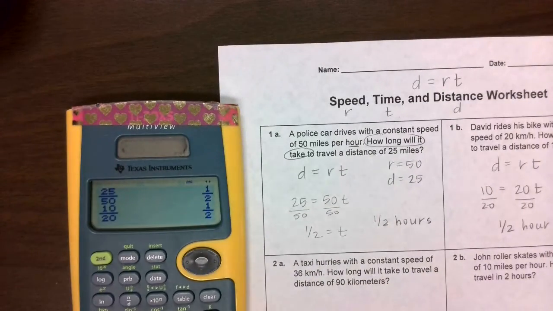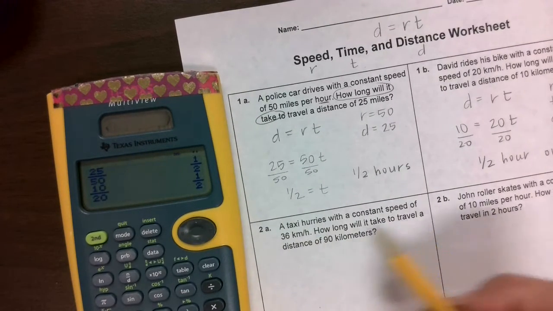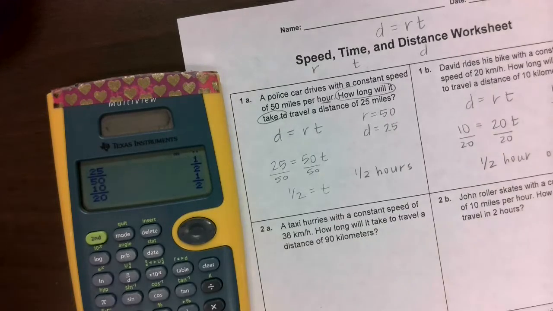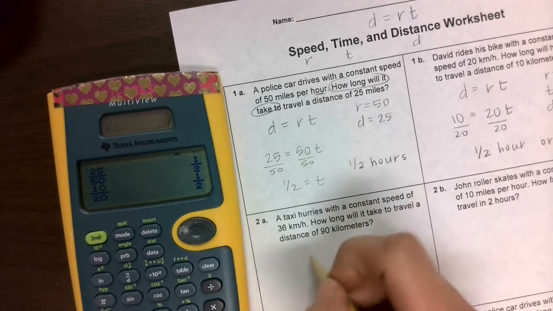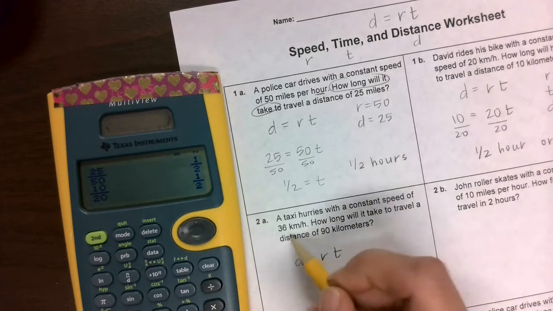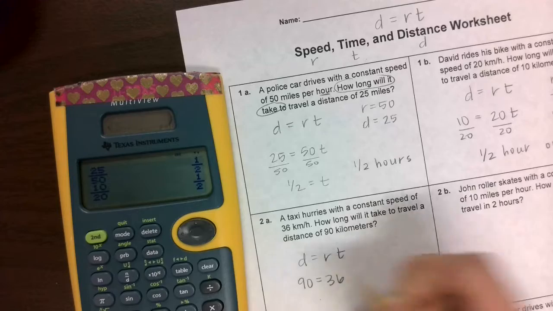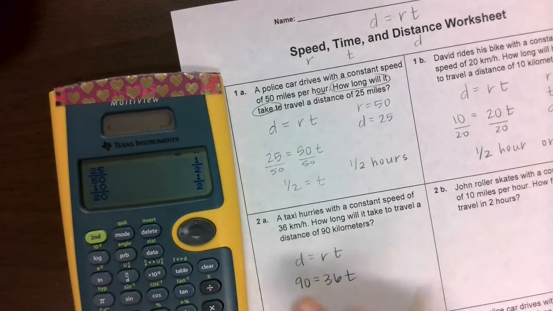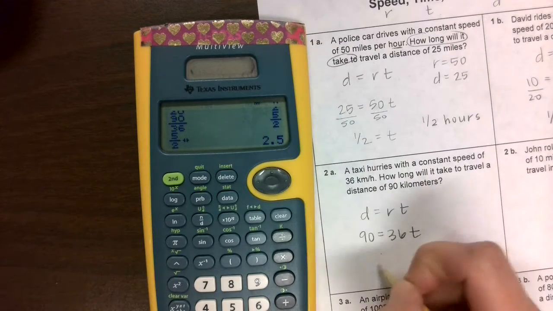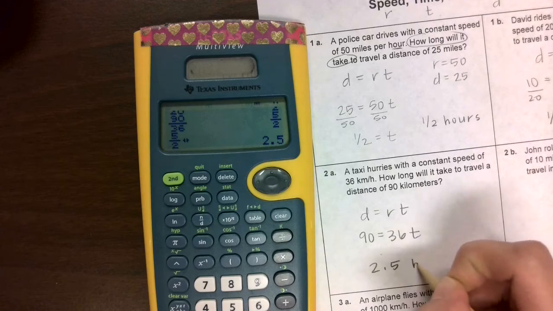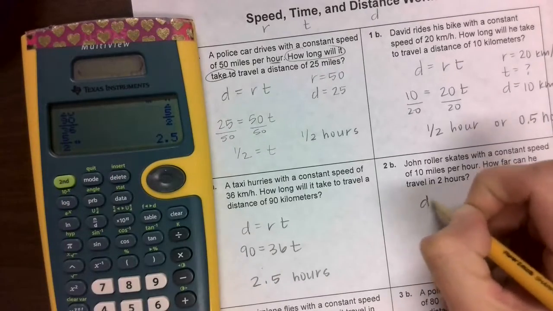Okay, so next one. A taxi hurries with a speed of 36 kilometers per hour. How long will it take to travel a distance of 90 kilometers? Well, we're running into the exact same thing. So we have kilometers and kilometers. That's going to be distance equals rate times time. So the distance is 90 kilometers. The rate is 36 kilometers per hour times the unknown time. So again, 90 divided by 36. 5/2 of an hour, that's a little easier to interpret, so 2.5 hours.